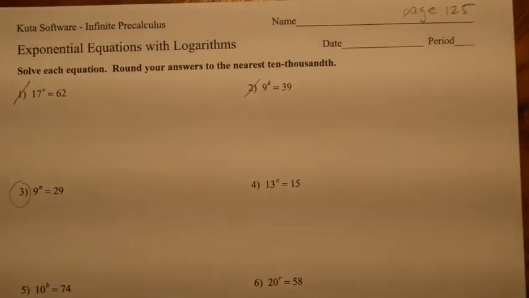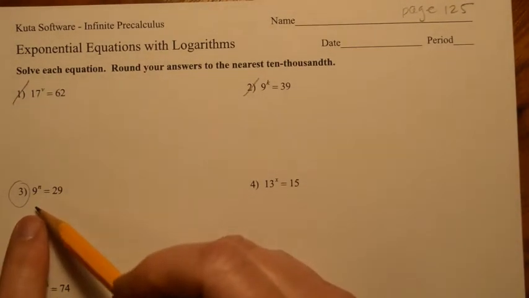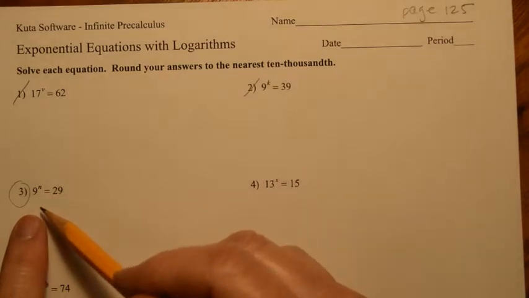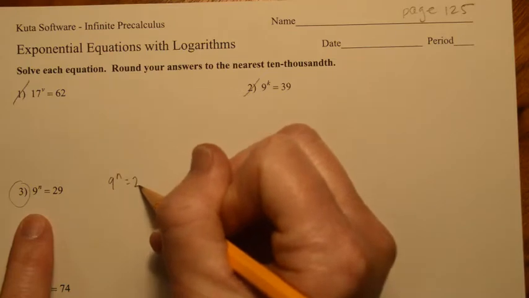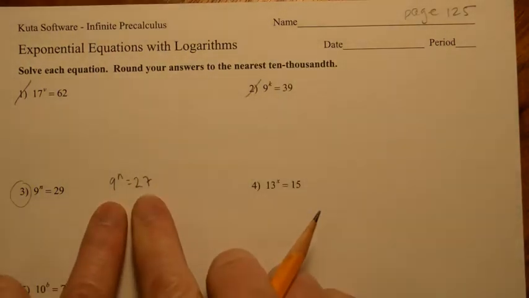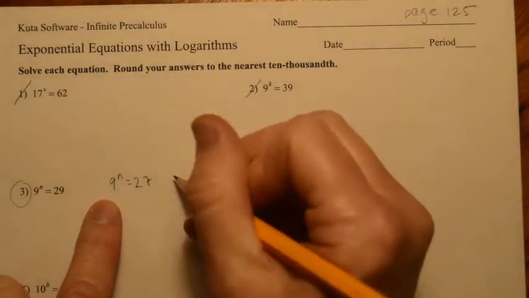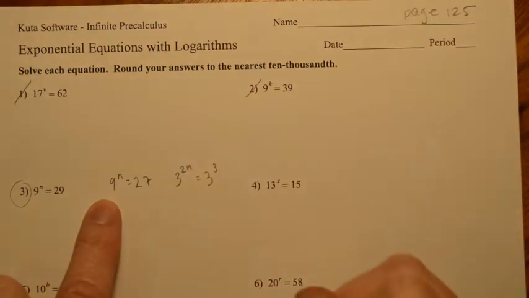If you remember, when we looked at exponential equations before, they were usually kind enough to give us something like 9 to the n equals 27. And we said, well, both 9 and 27 share a common base of 3. And so we could rewrite this as 3 to the 2n equals 3 to the third, and we could just solve like that.